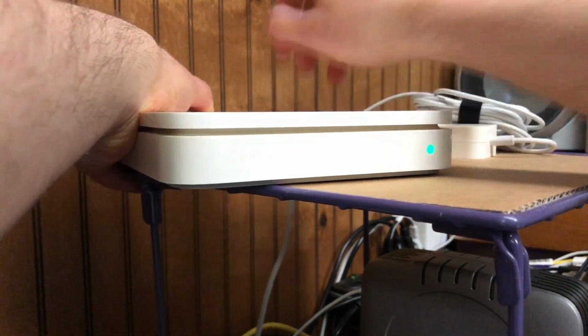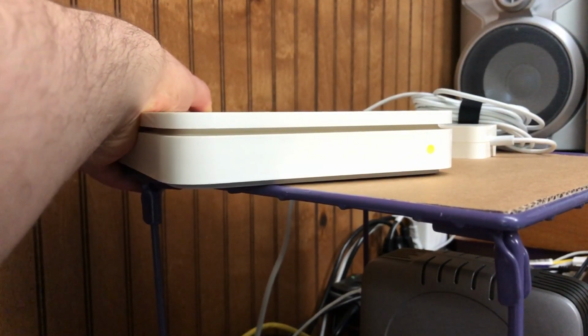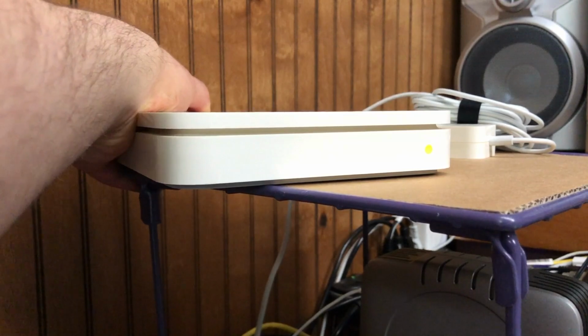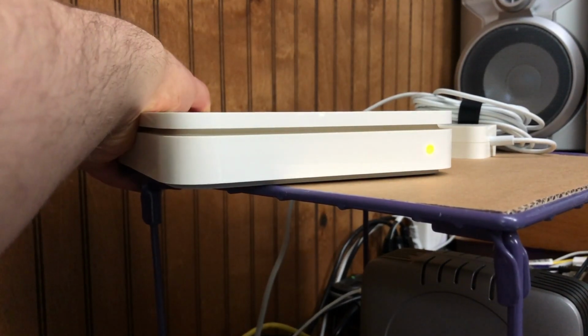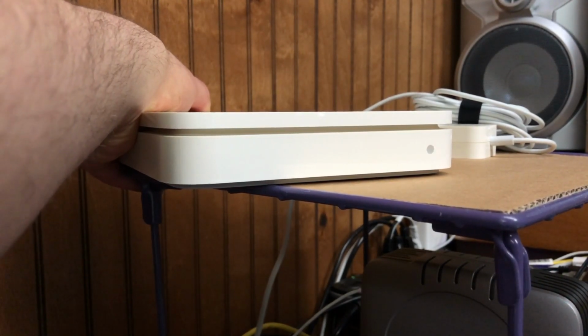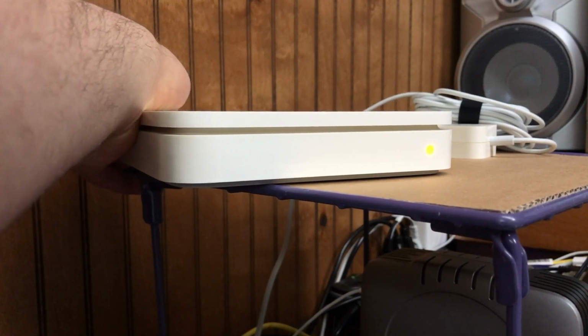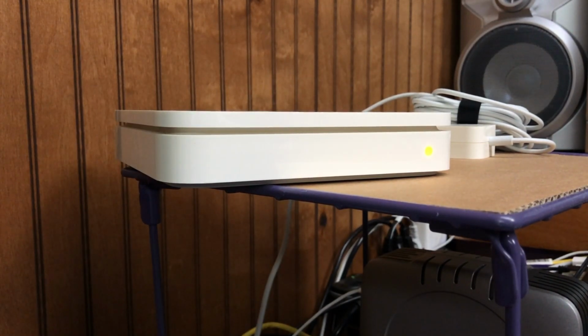The only reason I'm doing it like this is so you guys can see the LED. So it'll start off with amber, and it'll blink repeatedly just like that. So once that happens, you can let go. So the LED is flashing this time, but that's actually a good sign.